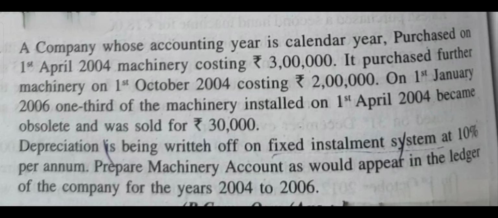On 1st of Jan 2006, one third of the machinery installed on 1st of April 2004 became obsolete and was sold for rupees 30,000. Depreciation is being written off on fixed installment method at 10% per annum. Prepare the machinery account as would appear in the ledger of the company for the years 2004 to 2006.